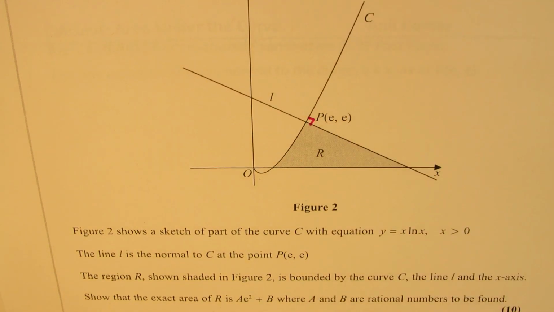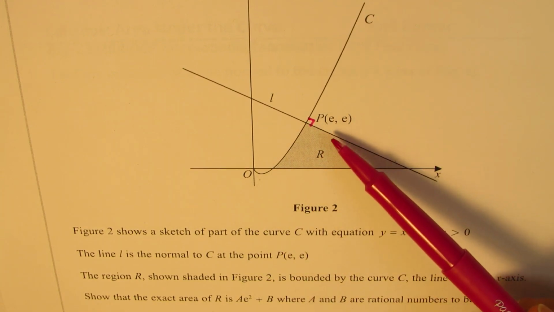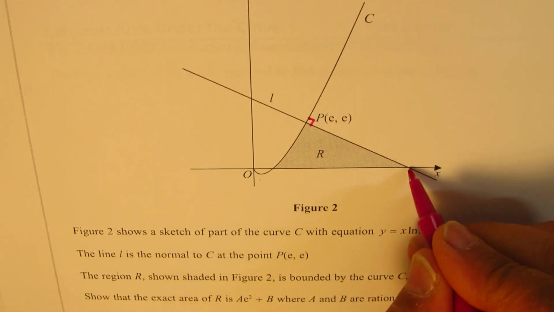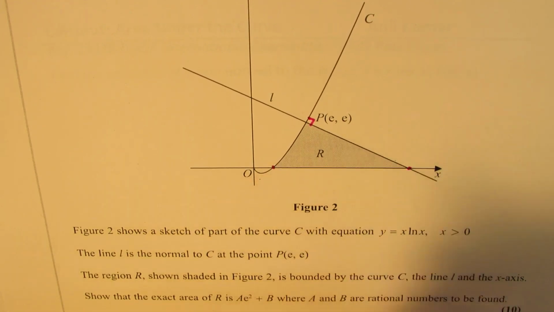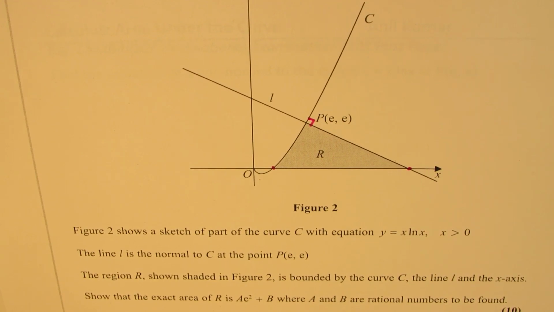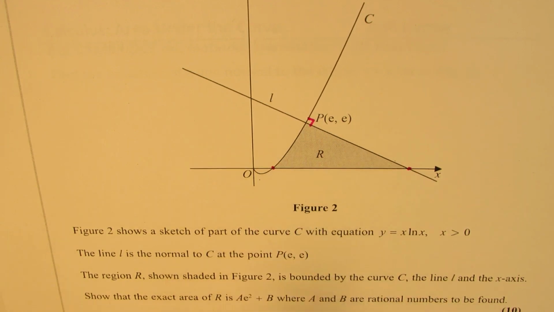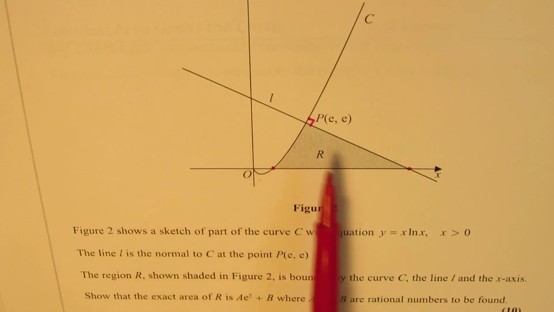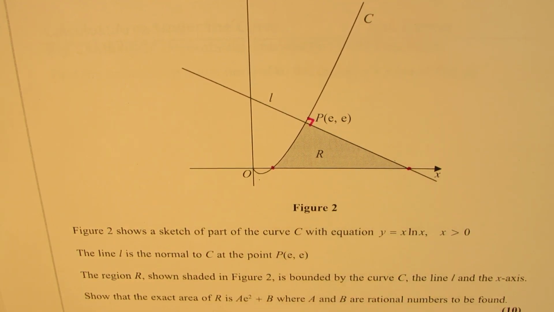So the idea is to find the equation of this line, and we need to find this point also, which is the x-intercept, where the curve cuts the x-axis. So our area will be defined by these 3 points.